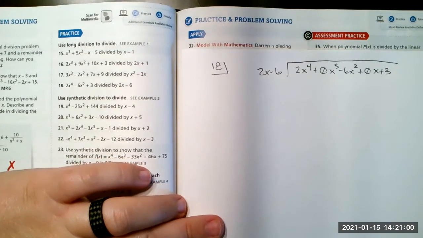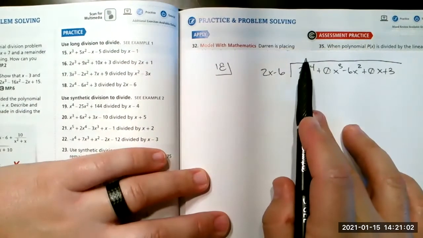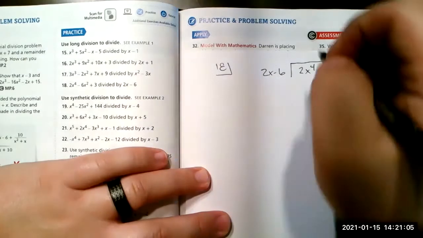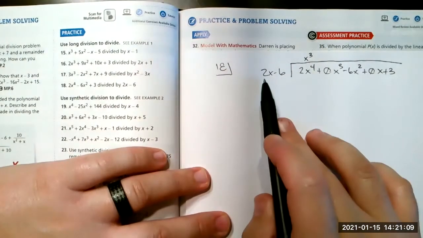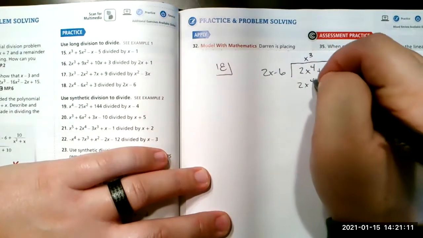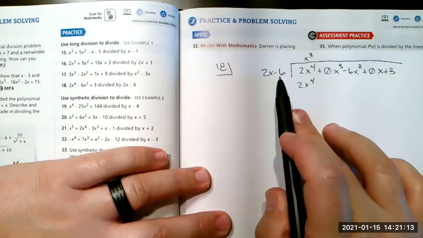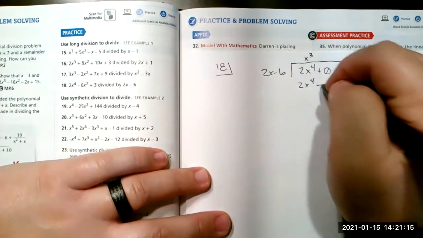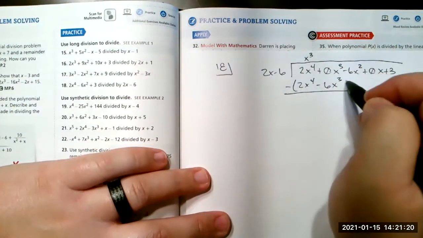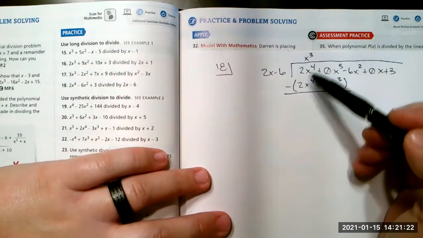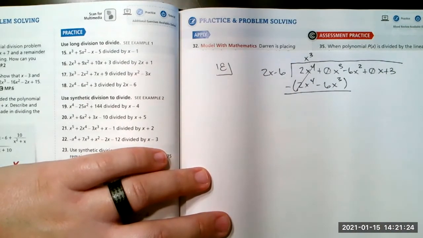Either way works. So I'm asking myself, what times 2x is 2x to the fourth? I think that's going to be an x cubed. X cubed times 2x is 2x to the fourth. X cubed times negative 6, that's negative 6x cubed. And I'm going to subtract this stuff. So 2x to the fourth minus 2x to the fourth is 0.